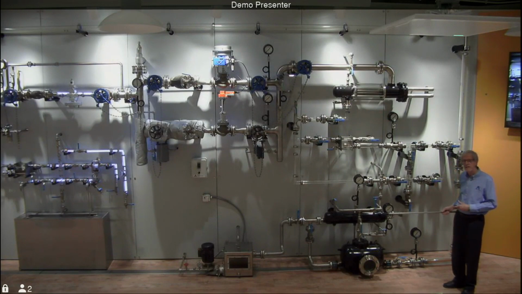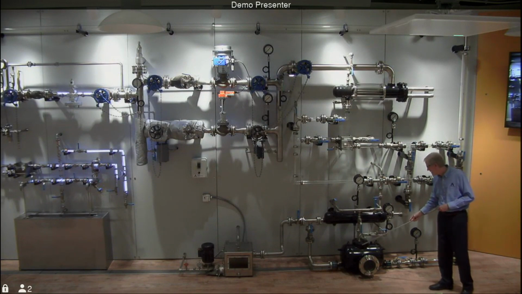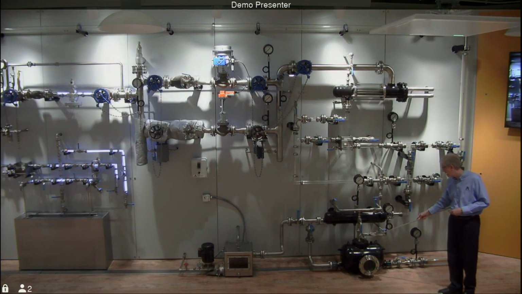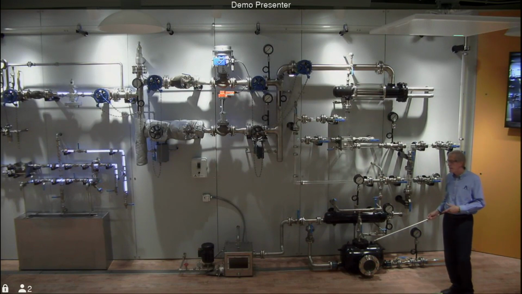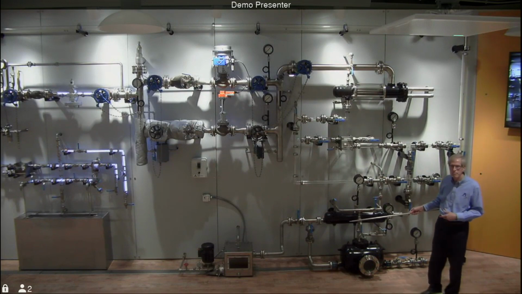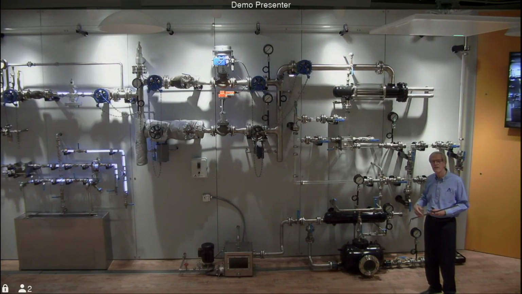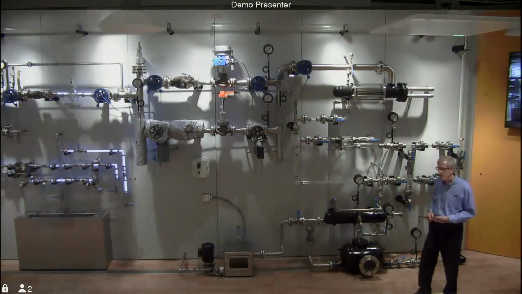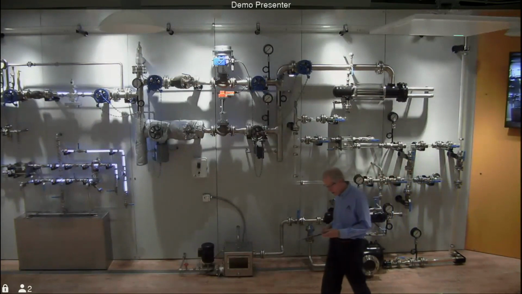For some of those applications where there's too much back pressure, we can also demonstrate what we call a double duty, a combination steam trap and mechanical pumping trap down here, lifting overhead using steam as the motive force. Alternatively, we also have an electric condensate pump here, and so we can demonstrate the benefits of mechanical versus electric condensate pumps.